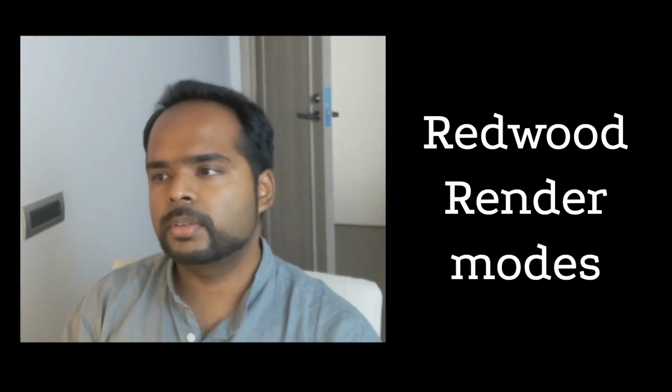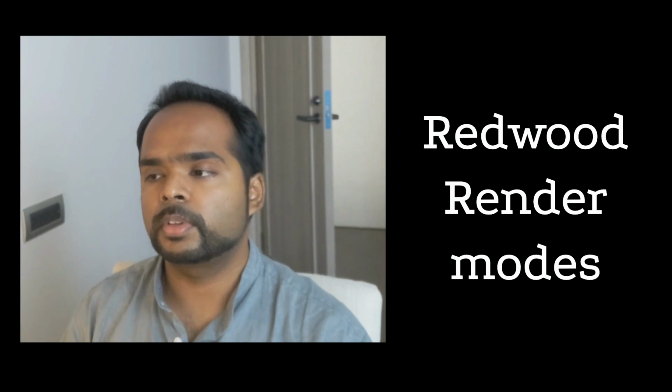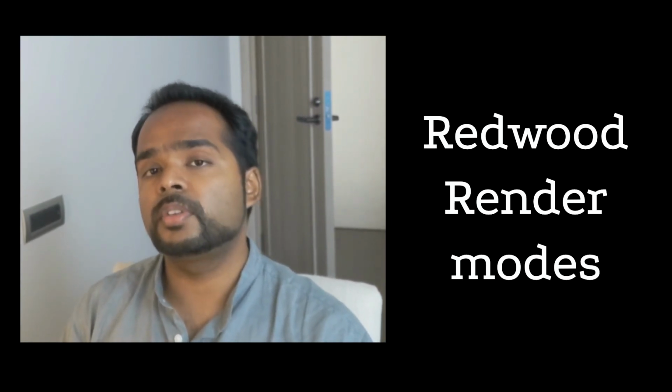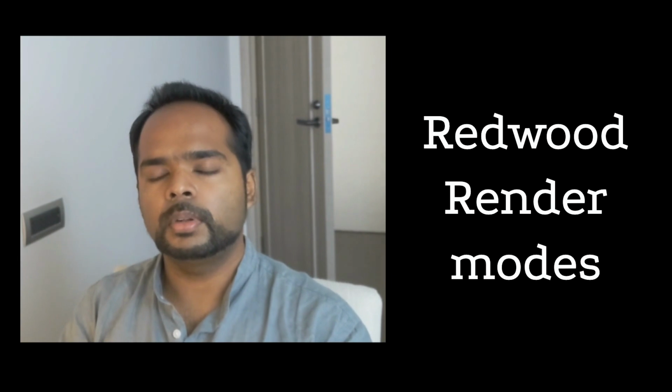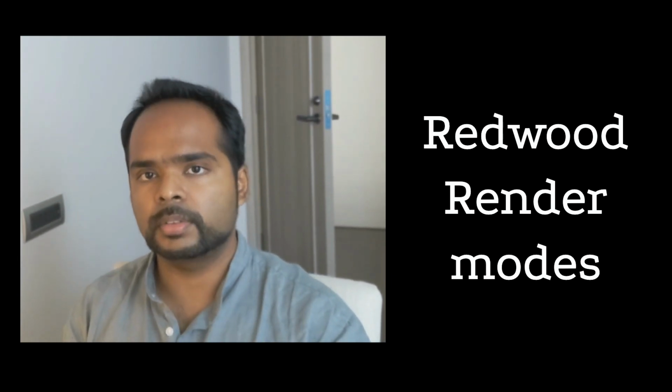Hey folks, so today I want to give you a demo of Redwood's experimental render modes. This is a major new feature coming soon to Redwood's next hub. It's going to be a significant departure to how you build apps with Redwood. It enables new ways of fetching data apart from cells.